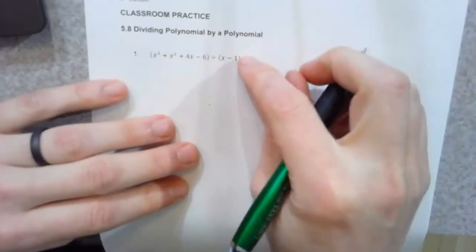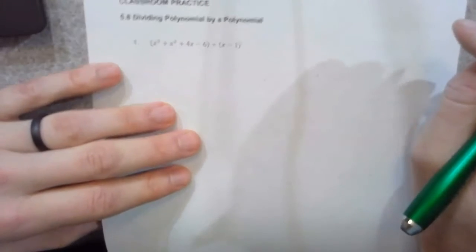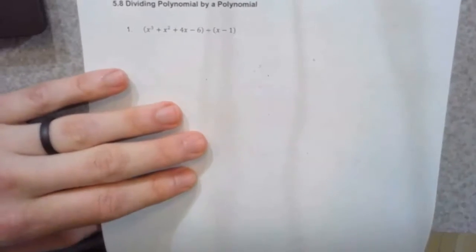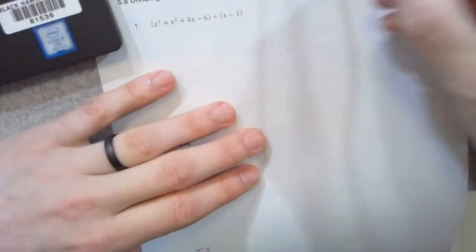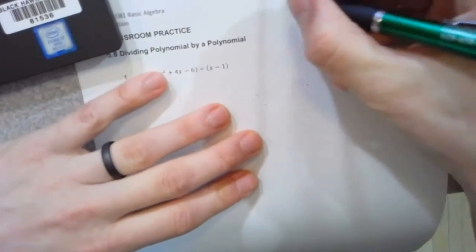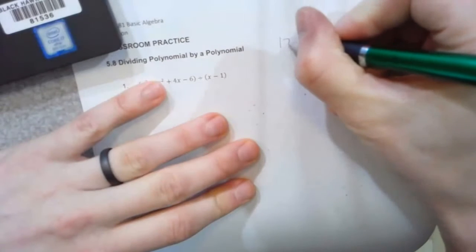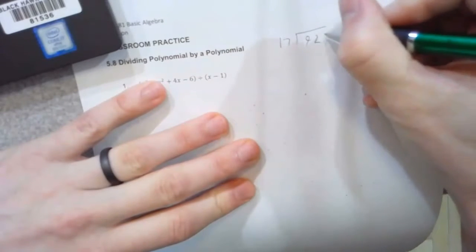Okay, the next thing we're going to look at is dividing a polynomial by a polynomial. And in this case, you have to do something called polynomial long division. So you guys might remember doing long division. Let's do an example of a long division problem. 17 goes into 92.